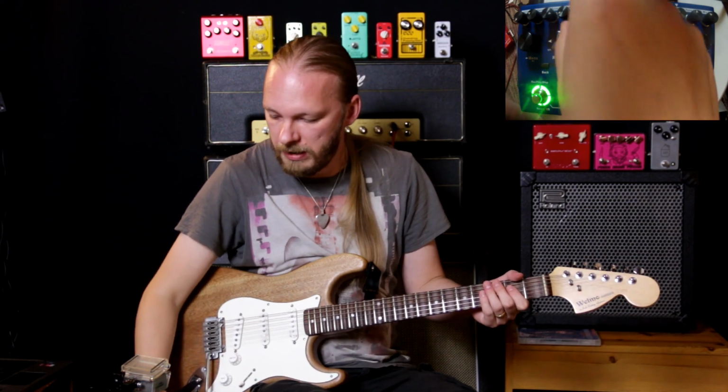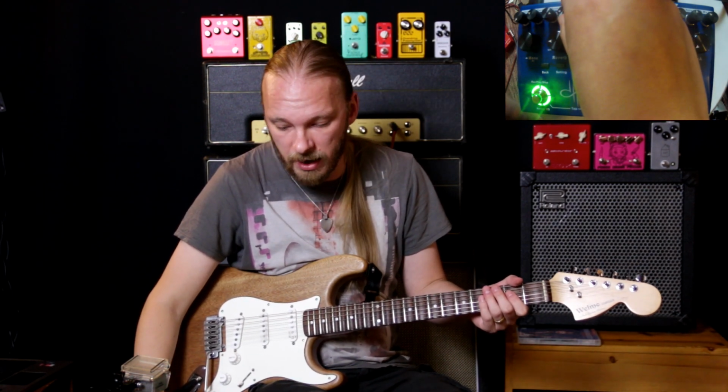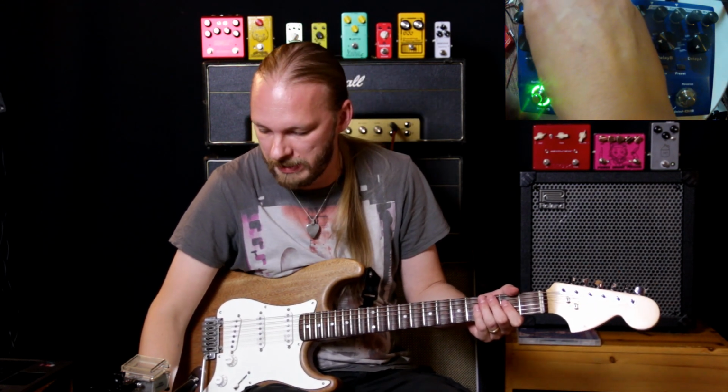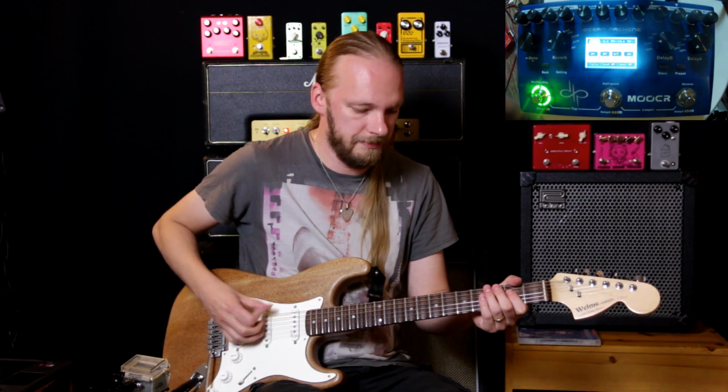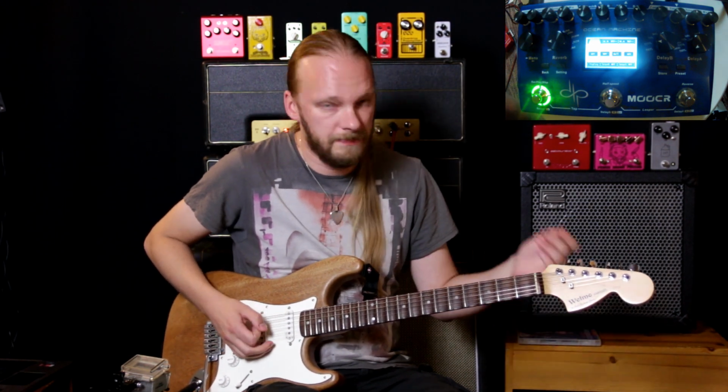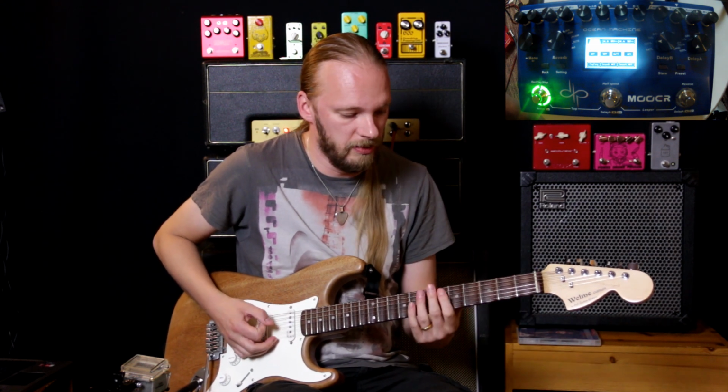Instantly a bit more. Now we could add tons of, I was about to say delay, but reverb, and lengthen the decay. Now, as you can hear, this one does huge reverbs.